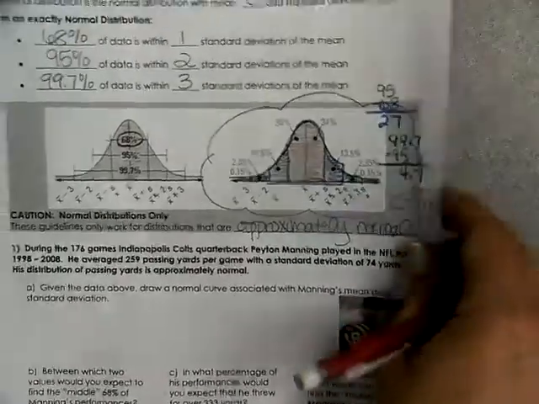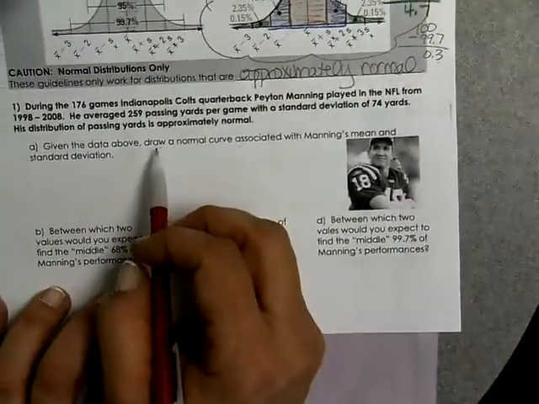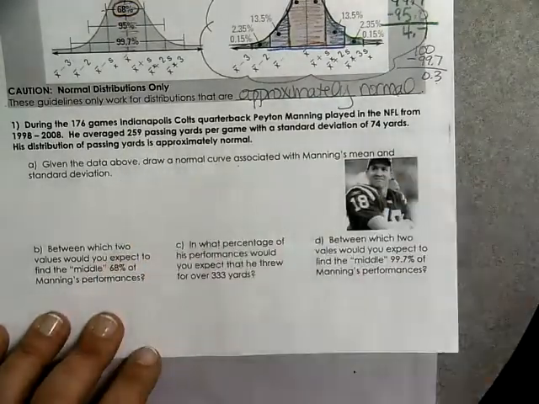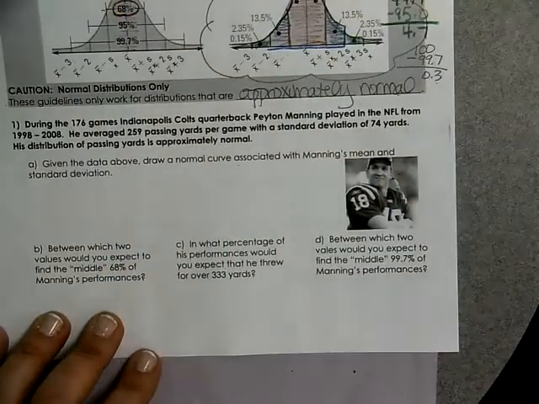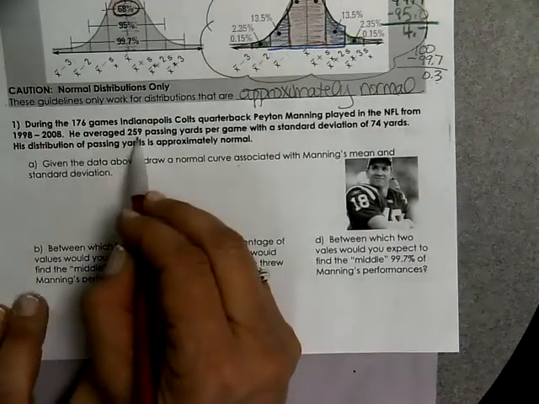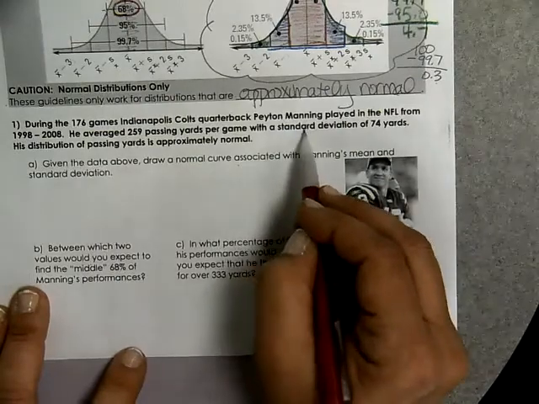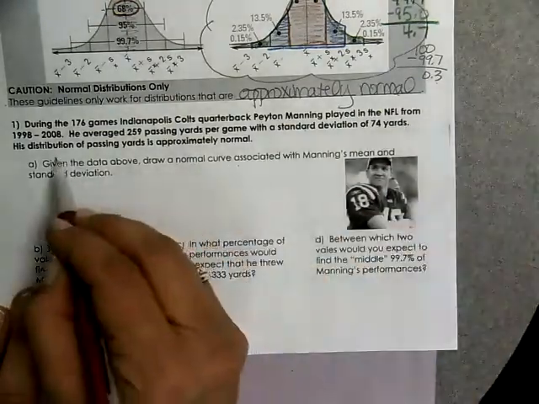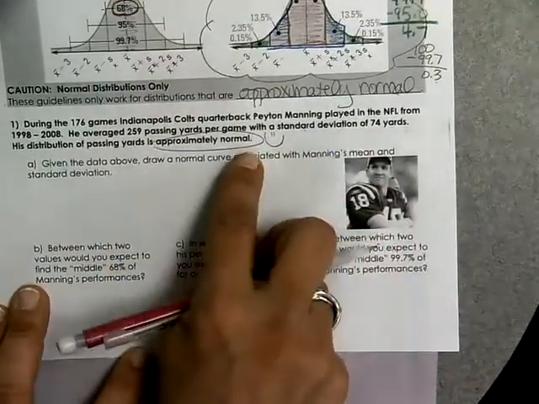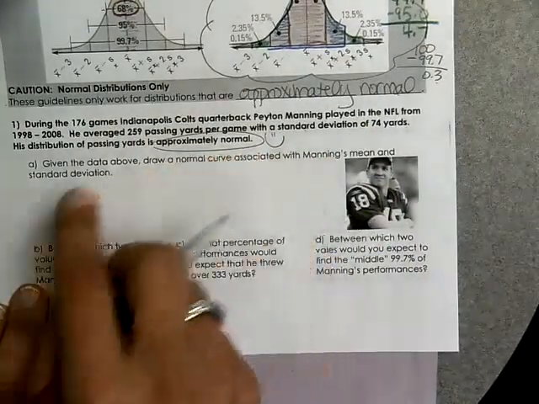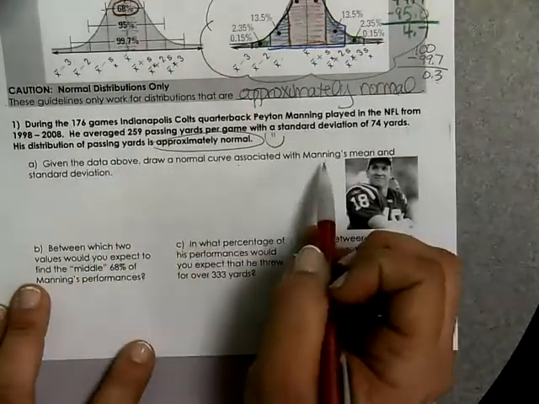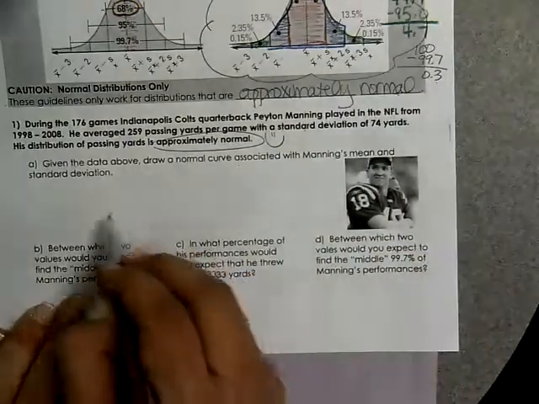Okay. So here's how these problems end up working out. This says, during the 176 games, Indianapolis Colts quarterback Peyton Manning played in the NFL from 1998 to 2008. He averaged 259 passing yards per game with a standard deviation of 74 yards. His distribution of passing yards is approximately normal. That's good because that means that we can use the empirical rule for this. It says, given the data above, draw a normal curve associated with Manning's mean and standard deviation.